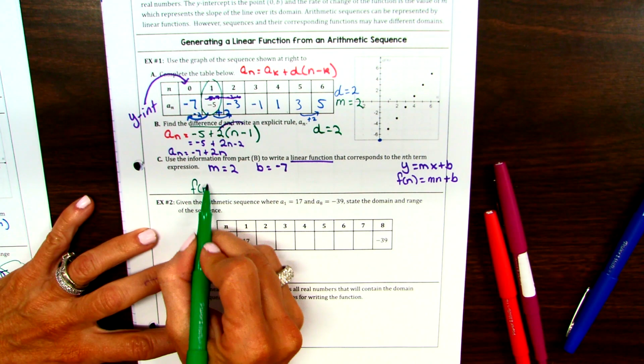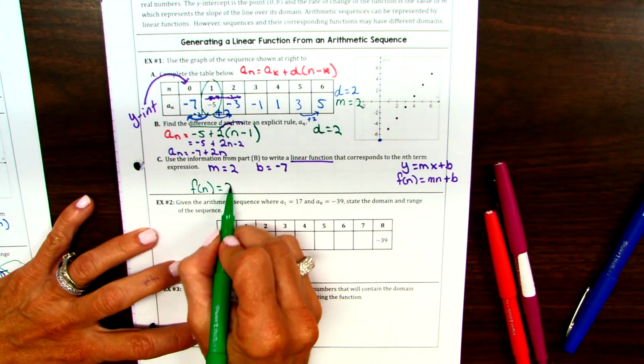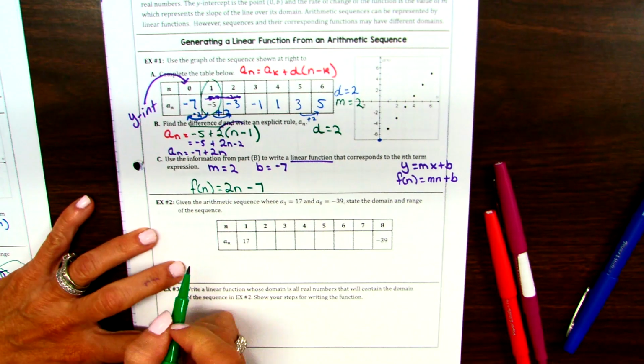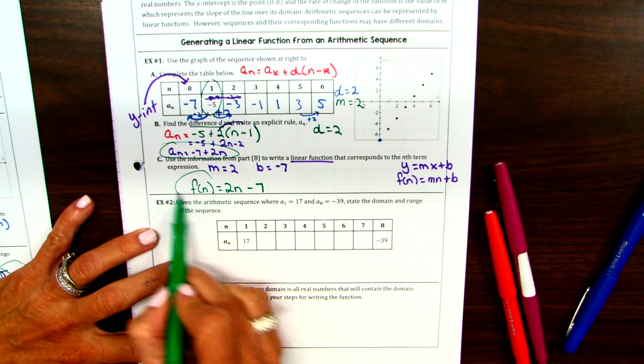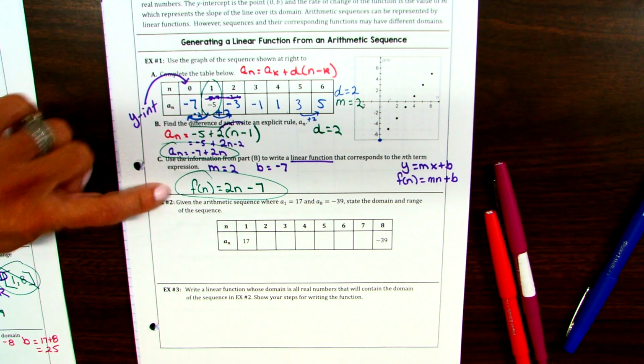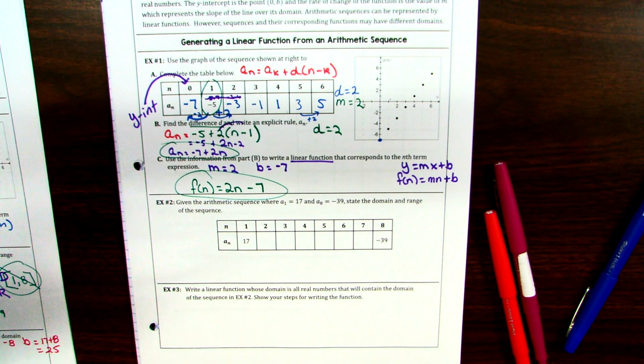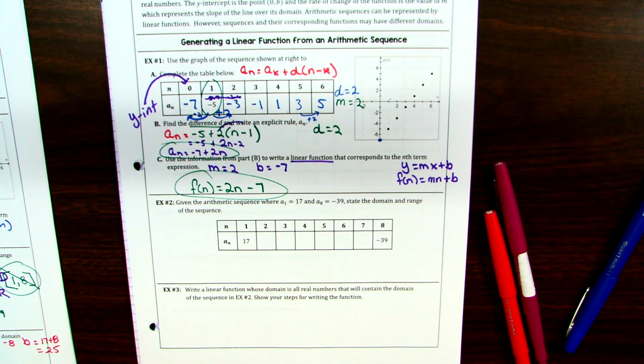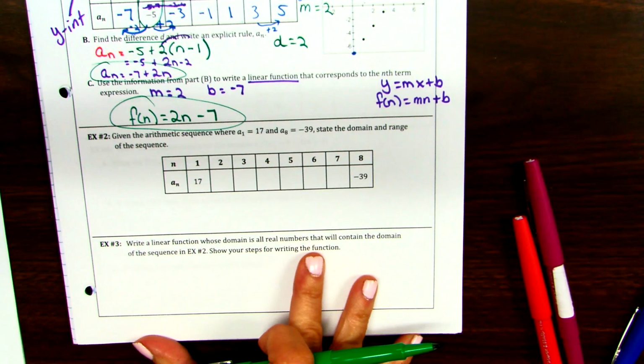F of n equals 2n minus 7. Look. These are the same thing, just written with different notation. Explicit form, slope-intercept form. Make that connection. That's what this whole lesson's about. Okay? Look at the next one.